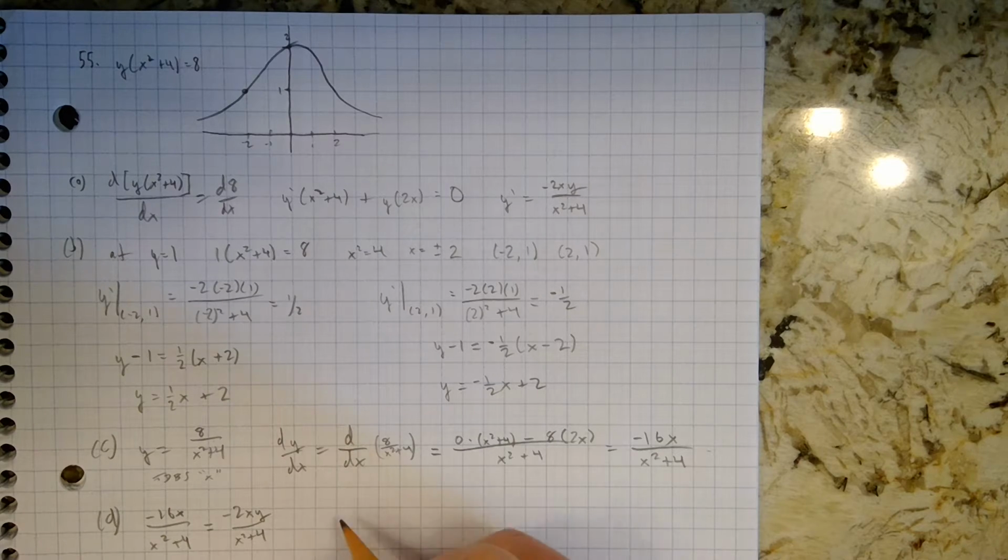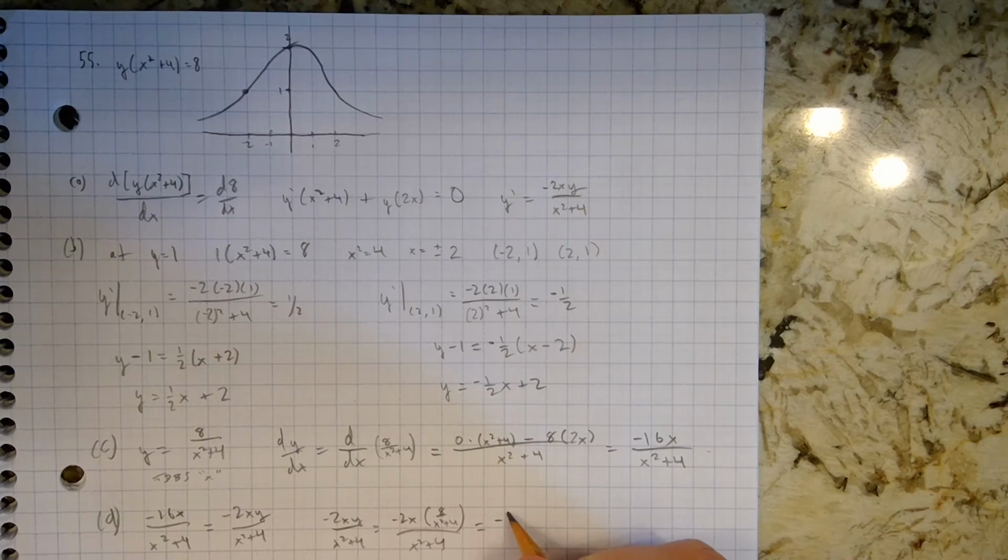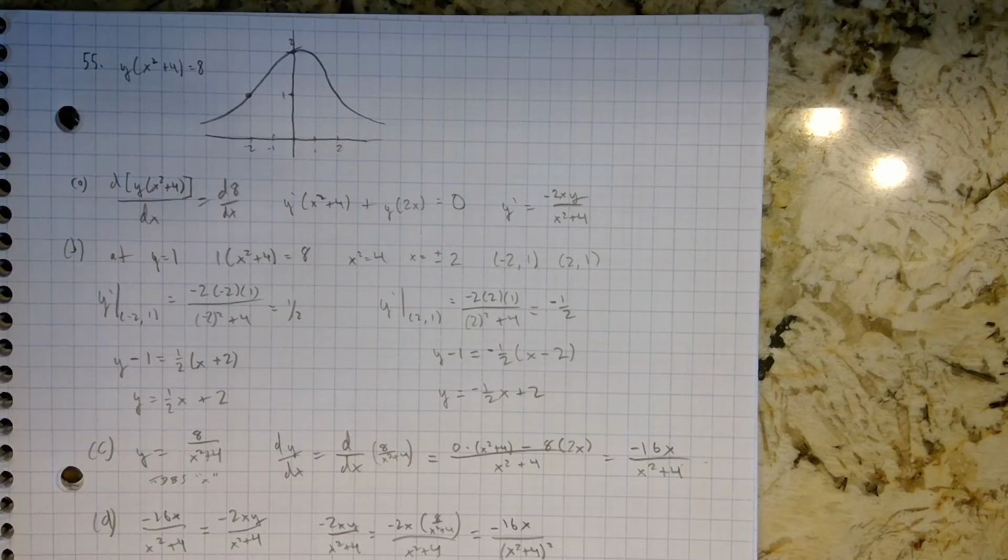So I'm going to use what we found here, this explicit expression for y, and plug this in for y over here. So I'll say negative 2xy over x squared plus 4 equals negative 2x times 8 over x squared plus 4, over x squared plus 4. And that gives us negative 16x, and the denominator of the numerator just moves to the denominator. So that's (x squared plus 4) squared. And that equals the expression we found here. So we have proved that they are equal.